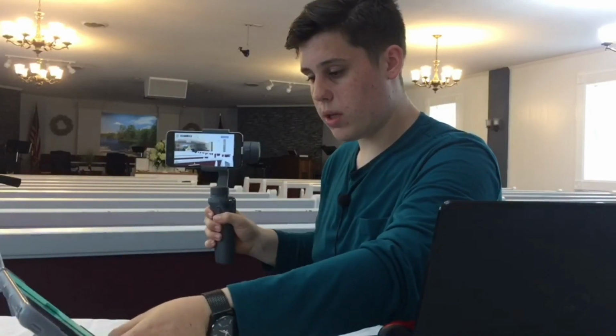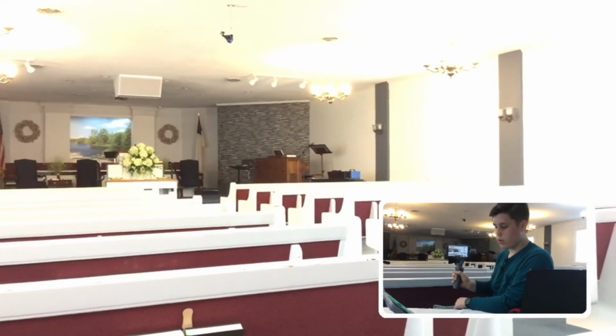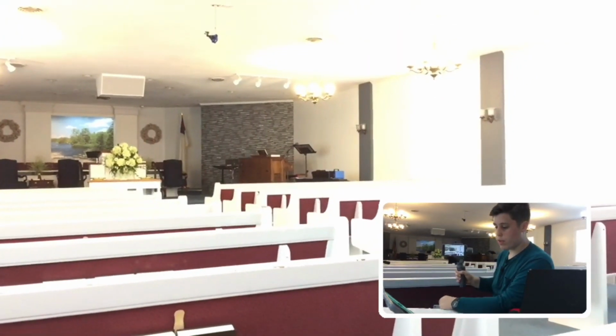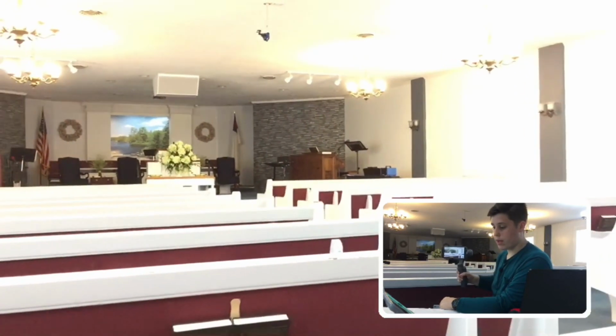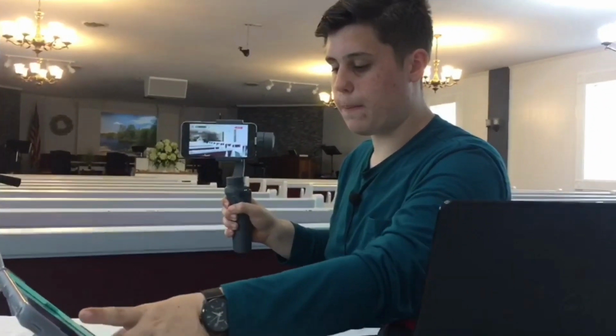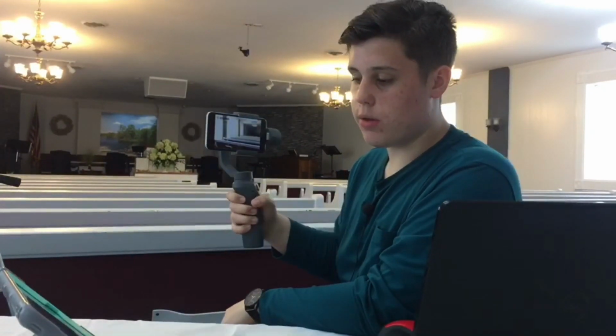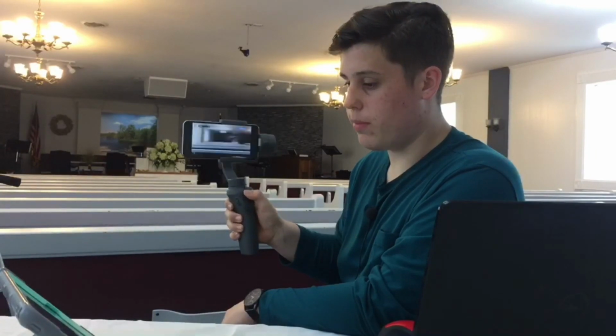Picture in a picture. Yeah, there we go. So you can see on the bottom there that I'm moving around, and look how stable that is. I wouldn't advise moving around, because it does move, and then you can turn it like that. Let me switch back to this. You can turn it by just turning your wrist, or by using the little thumbstick right here.